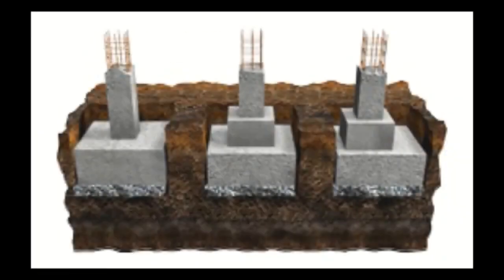Now, in this lecture, I'm going to tell you what is isolated footing, what are the design aspects and design steps of isolated footing, and the types of that kind of footing. Okay, so isolated footing is the most common type of foundation used for building construction. This foundation is constructed for a single column and is also called a pad foundation.